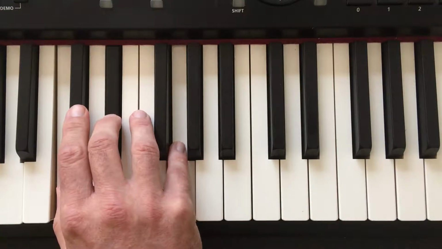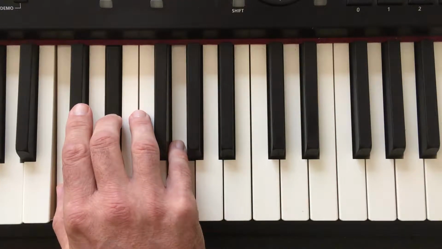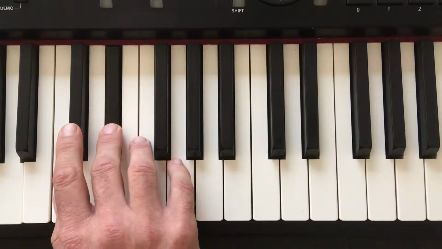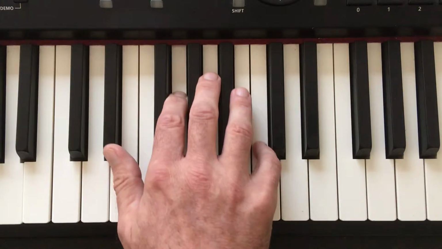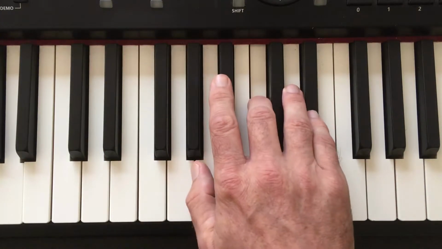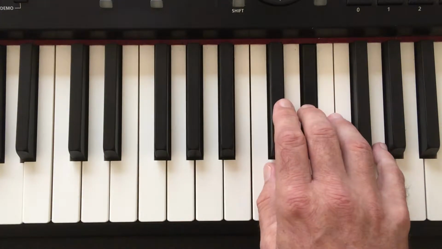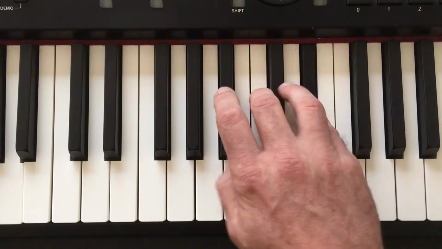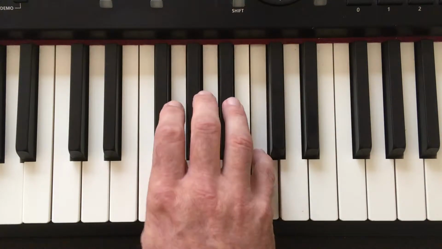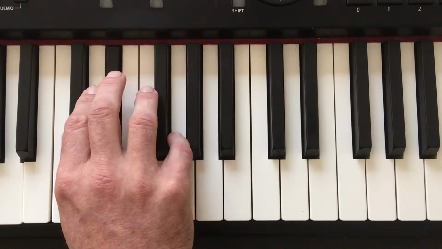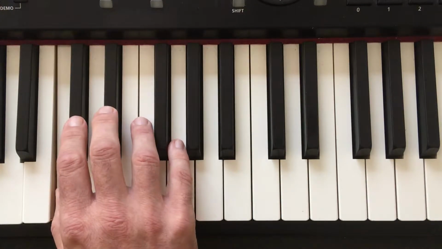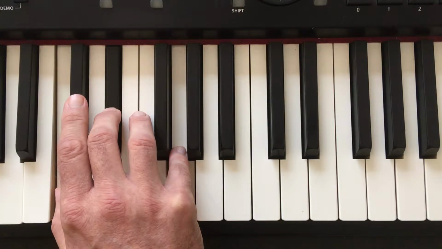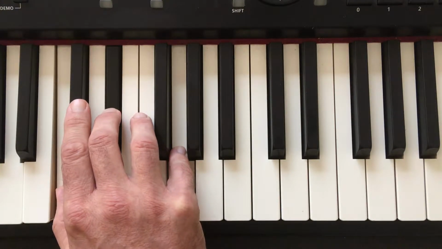Now lastly, I'm going to show you how you can practice your inversions using arpeggios. Do like this. There you have it, the C minor chord, or the C minor triad.